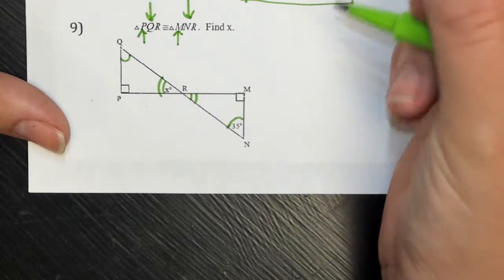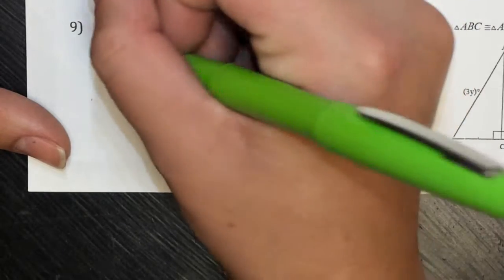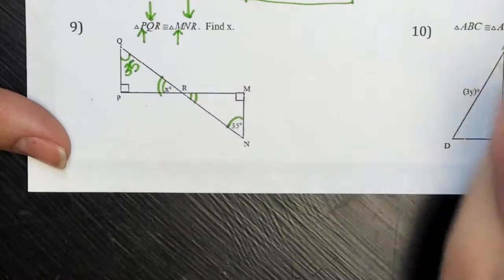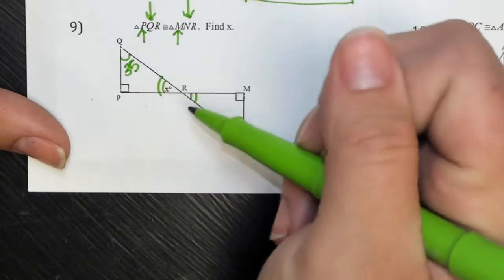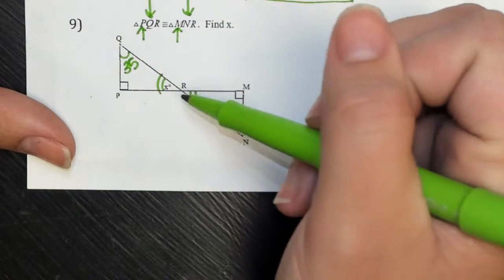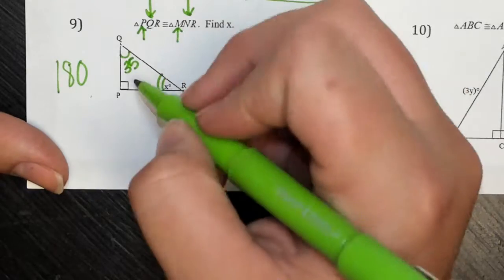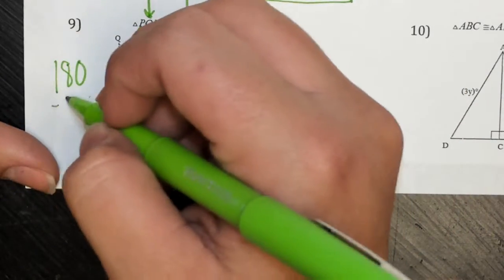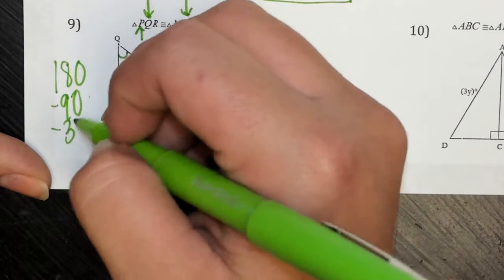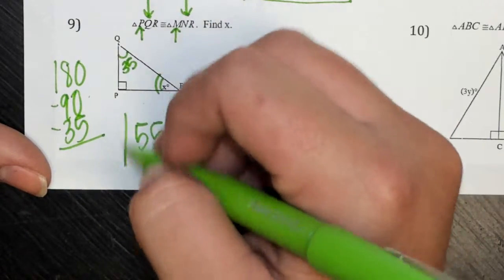Well, there's two ways you can go about this. You know that this angle is 35, so you could write 35 right here. And then a triangle always equals how many degrees? 180. So if you start with 180 and you subtract the two you do know, which is 90 and 35, you get that your answer should be 55.